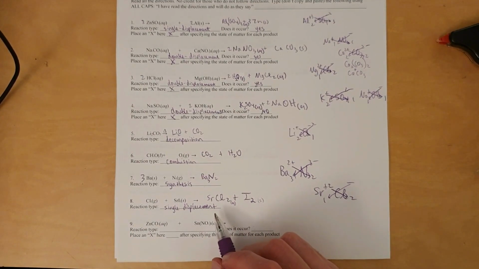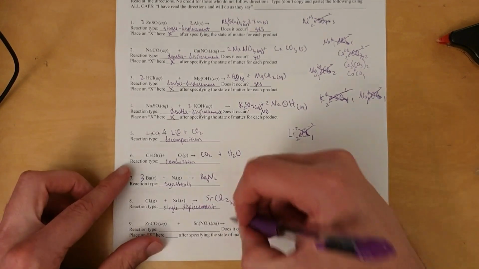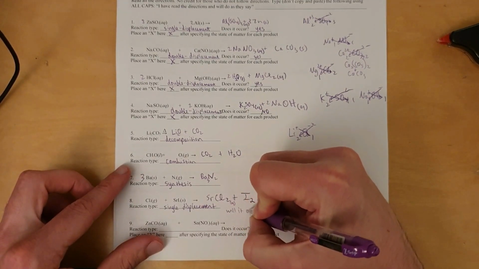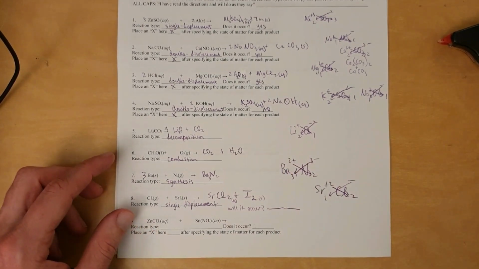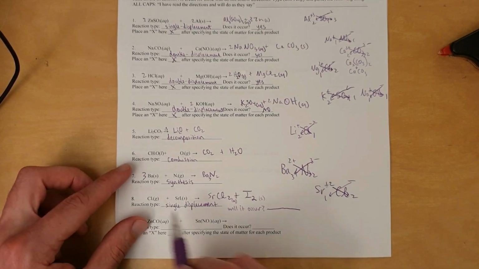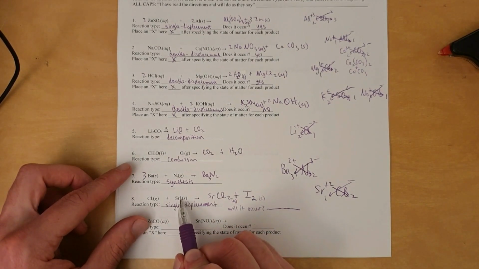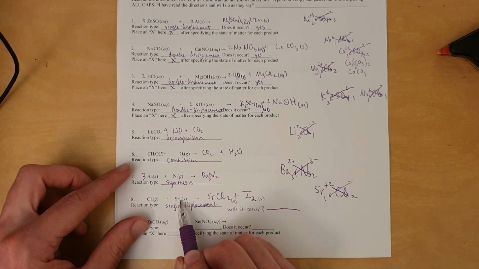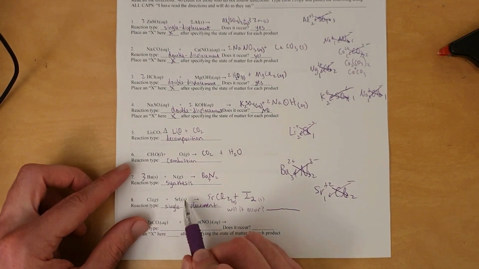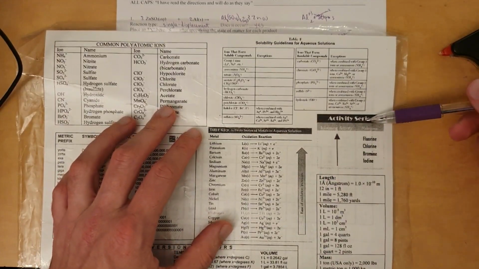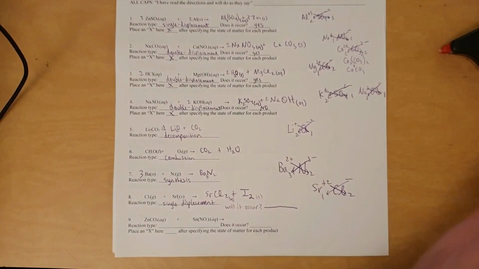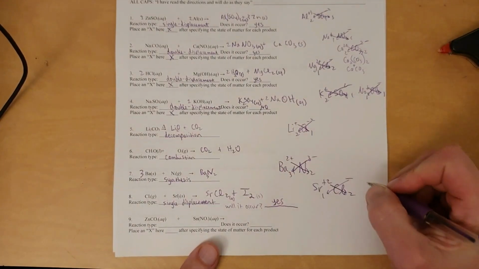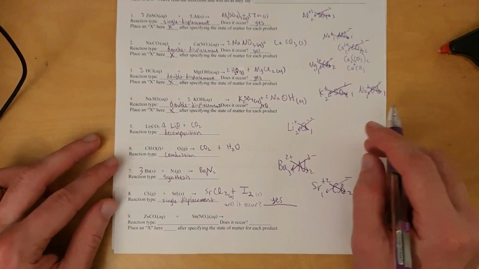But would this actually happen? That is a totally legitimate question. Will it occur? That we can completely answer, because we got to say, will the pure element replace this? So will chlorine replace iodine? Well, the pure element must be above the one it wants to replace, so chlorine needs to be above iodine. We'll ask, is that true? So look at the activity series for nonmetals, and look, chlorine is indeed above iodine. So will it occur? Yes, it sure does. All right, let's continue.